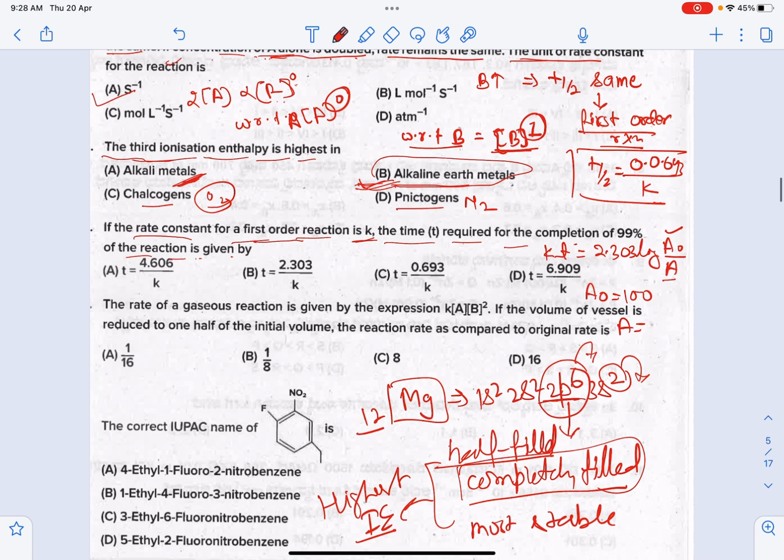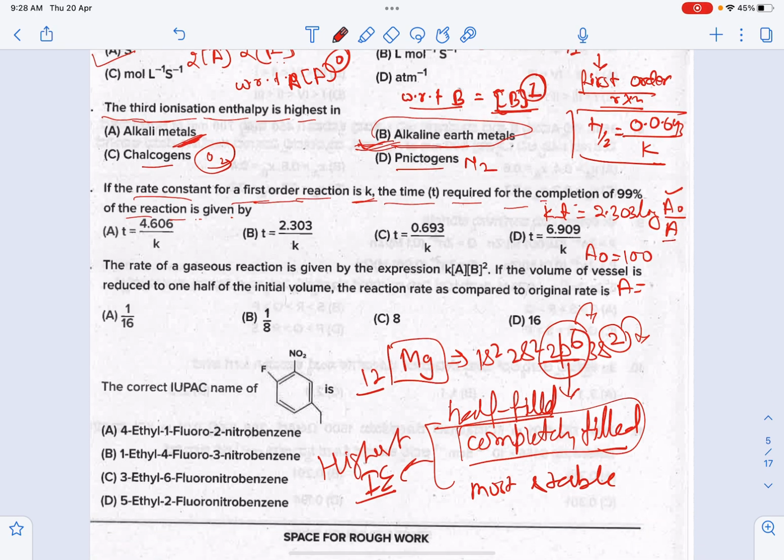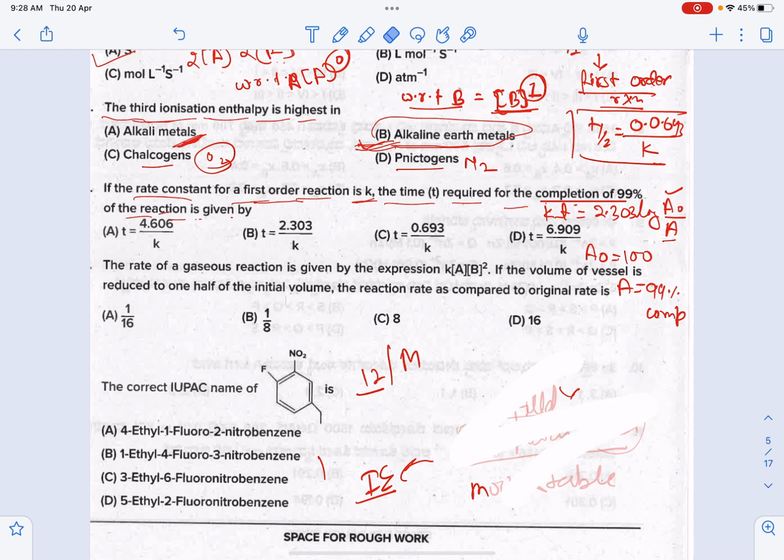What will be the concentration of A? The question says completion of 99% of the reaction, which means 99% is completed, so the remaining 1% remains, and the value of A will be 1.